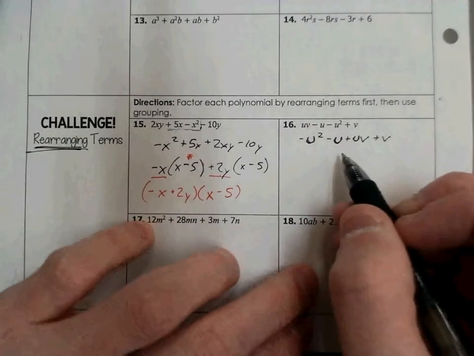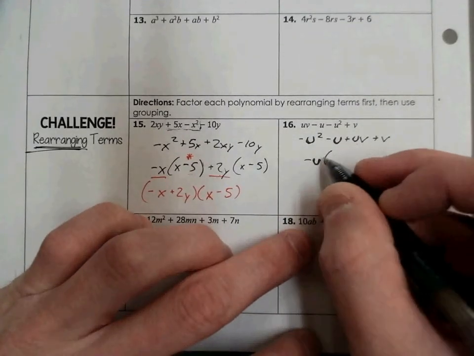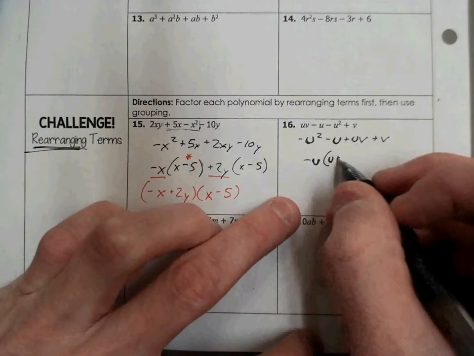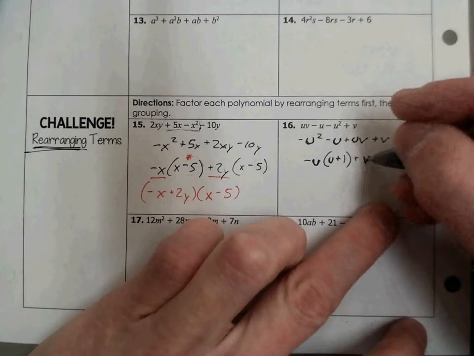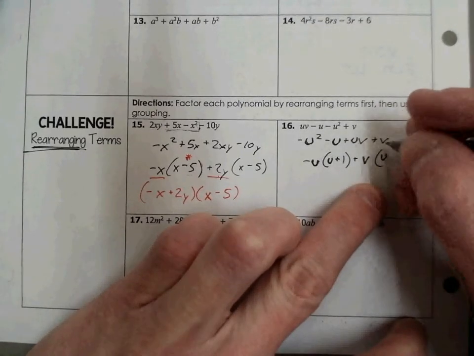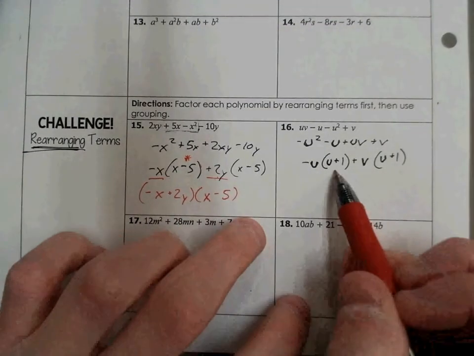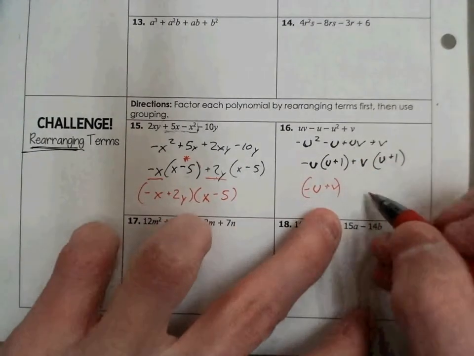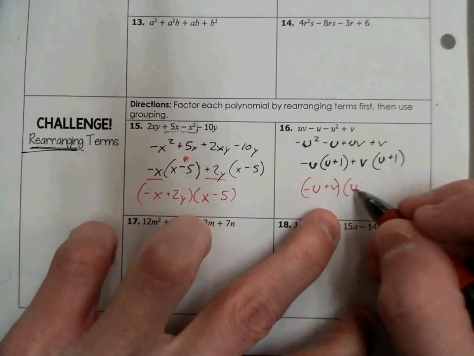So right here we're going to take out negative u, and that's going to leave us with a u, and then negative u divided by negative u would be plus 1. Right here we can take out a positive v, so that's what we'll do. And uv divided by v would be u, and v divided by v would be plus 1. So it worked out because these are the same. So we know negative u plus v beside u plus 1.